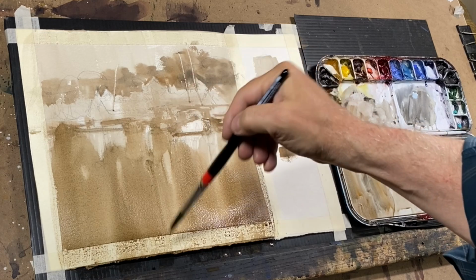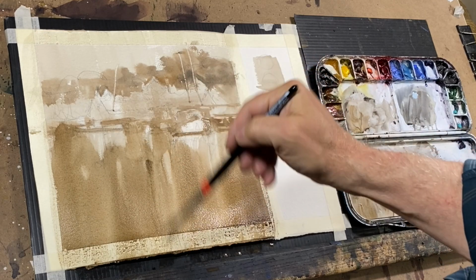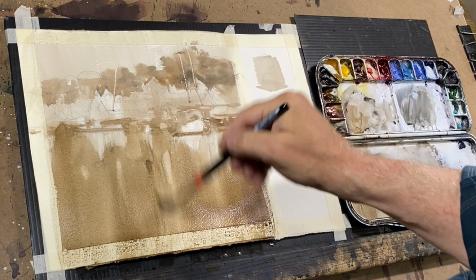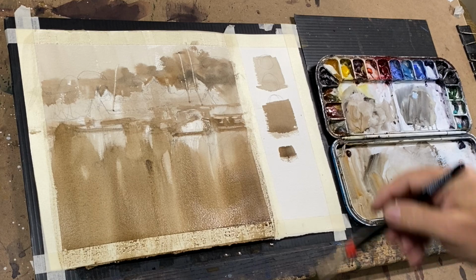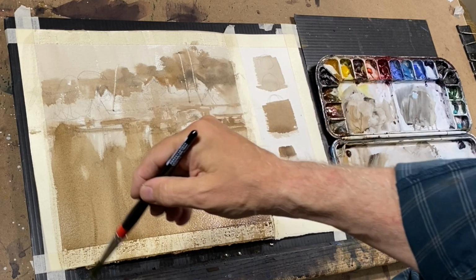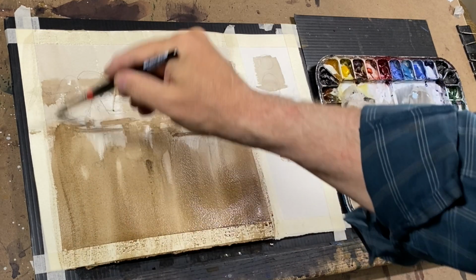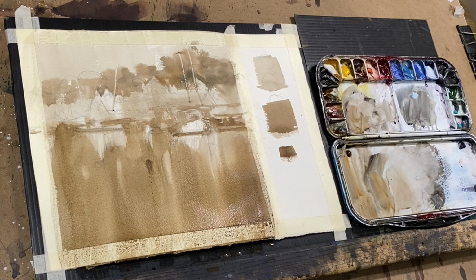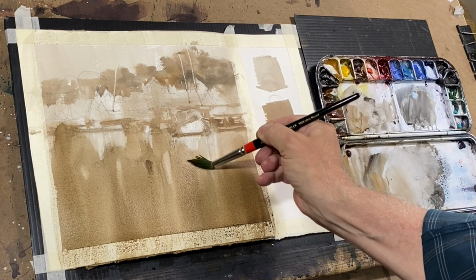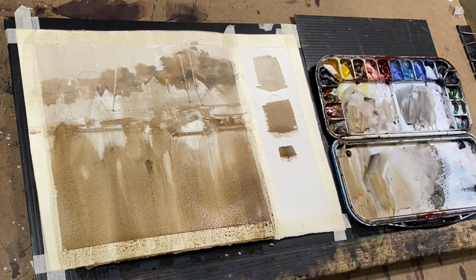This buoy is being eliminated. This is what happens when you scratch the paper at the wrong time. Okay. Let's move into that sky.